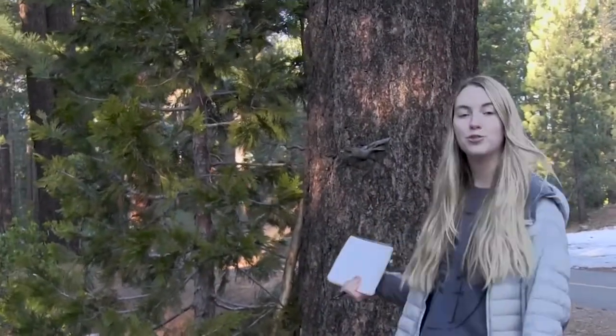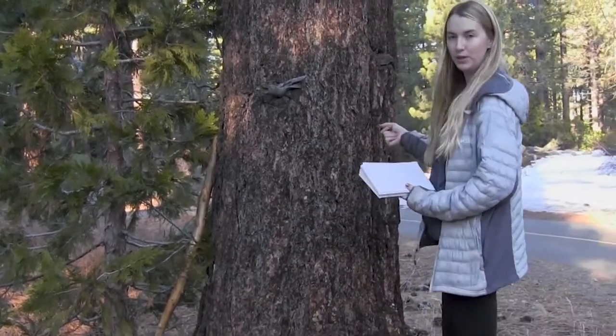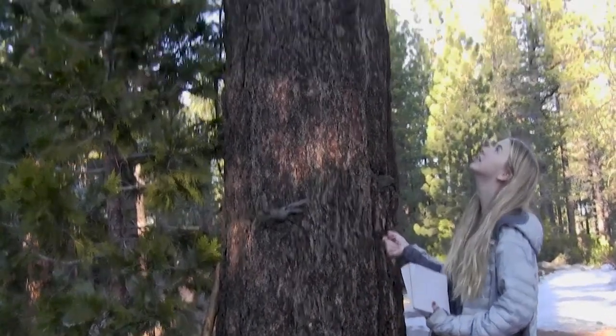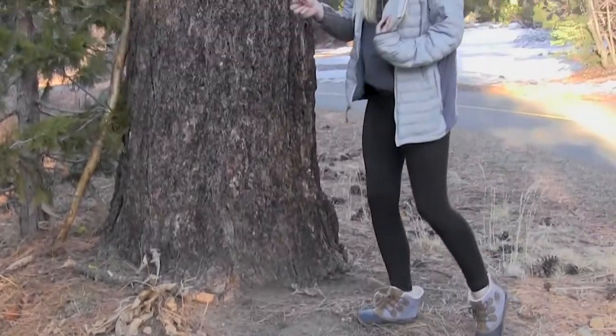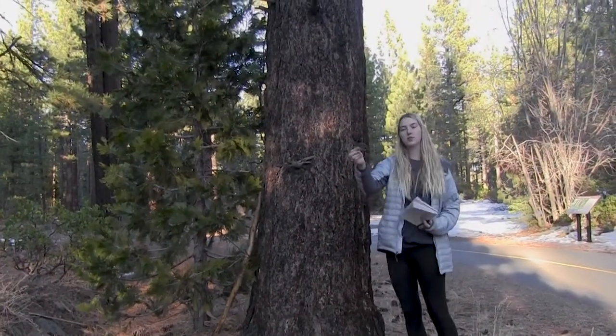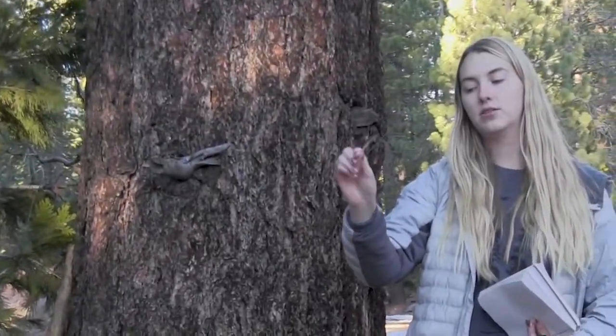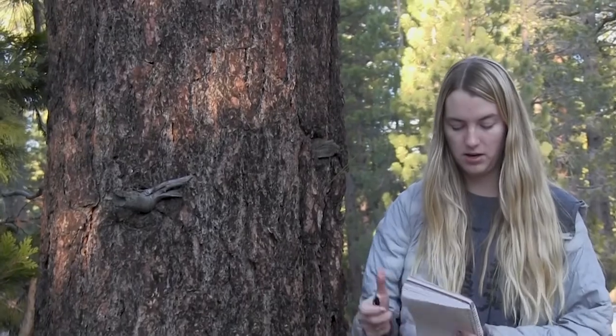So we've got our next 2 trees that we're going to identify here. So I'll start with this really, really big tree right here, and if I look up, I know what kind of needles I should be looking for, but I can't reach them, so I have to take them off the ground. I want to make sure they look the same, and they do. And so this is another pine tree because the needles came in a bundle. So I'm going to mark on my data sheet that it is a pine.